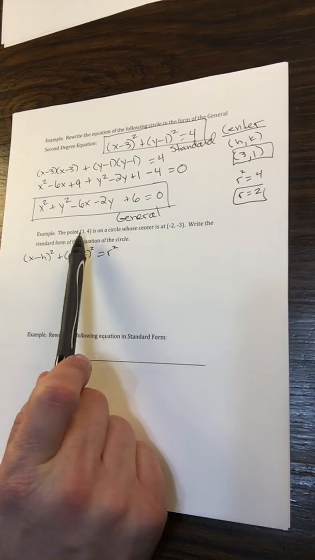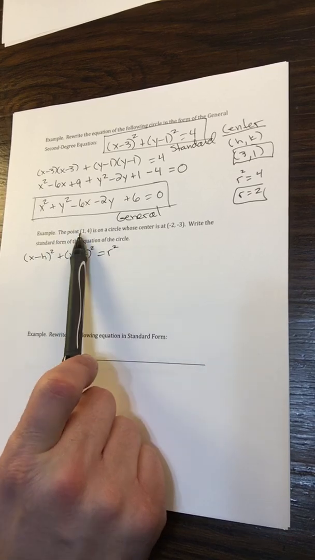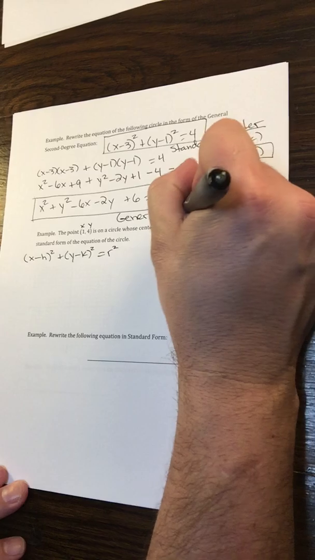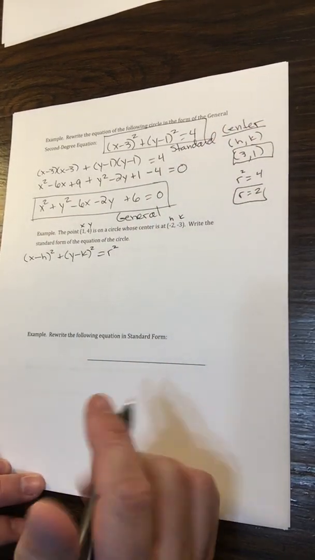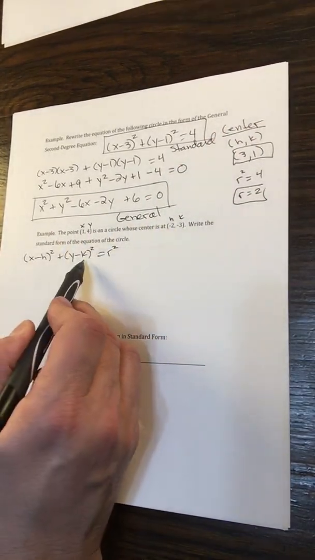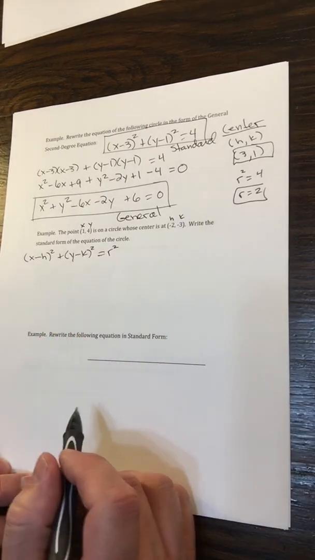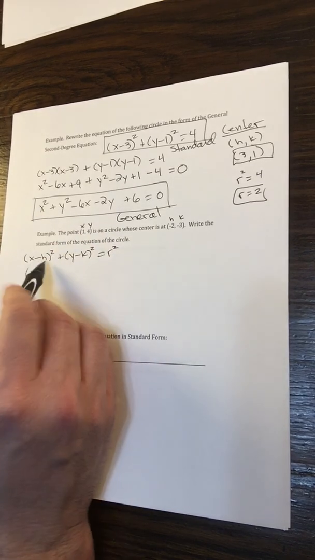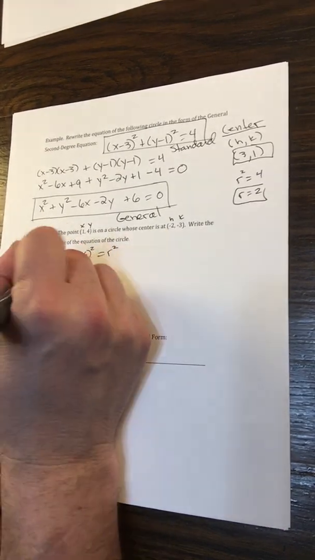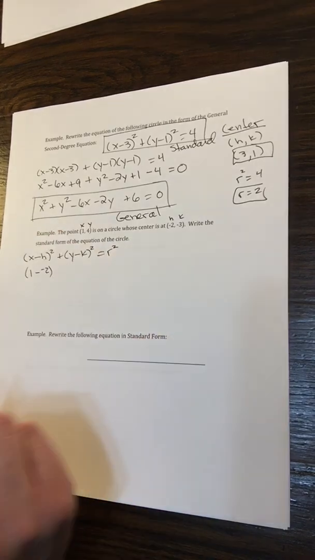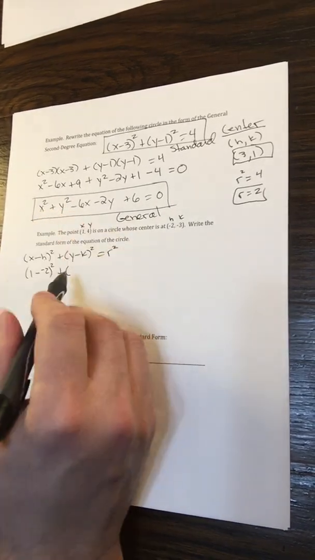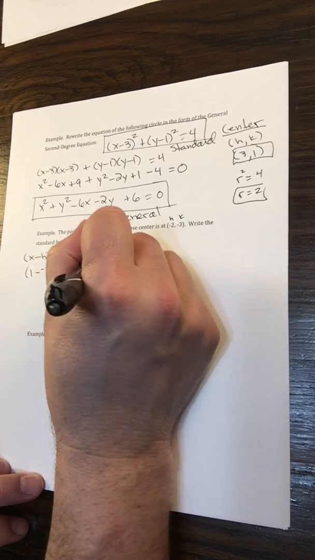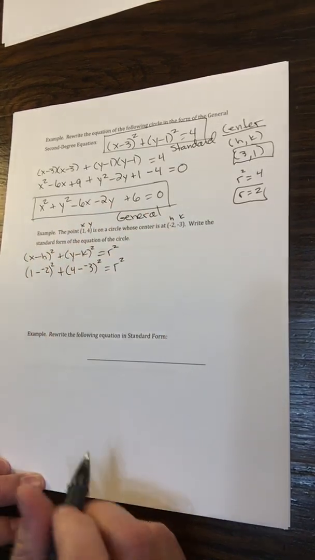I don't have that, but what I do have is a point, which is an x and a y, right? Isn't that an x, and that's a y, and that's an h, and that's a k? So I'm just going to put all four of those things in here, and we'll be able to solve for r, then we can write our equation, right? So x is 1, minus h is minus negative 2. That means plus 2, doesn't it? And then y is 4, and it's going to be minus negative 3, which means plus 3. All of that is equal to r squared.